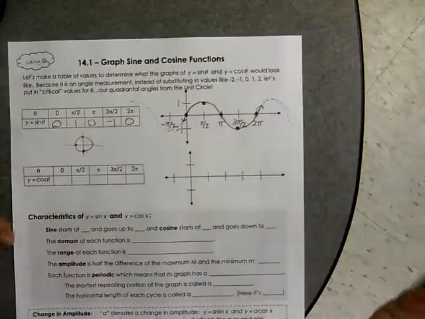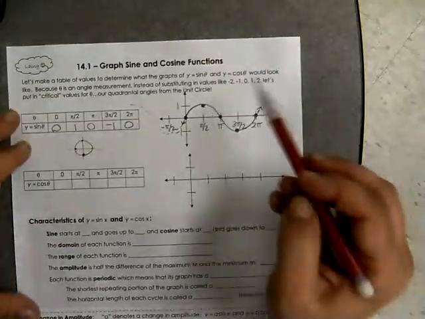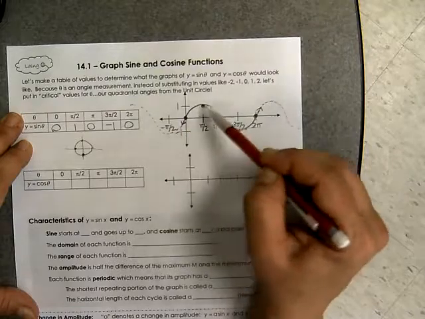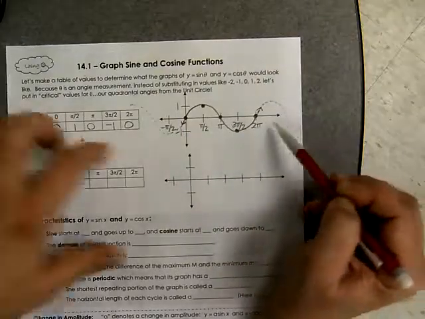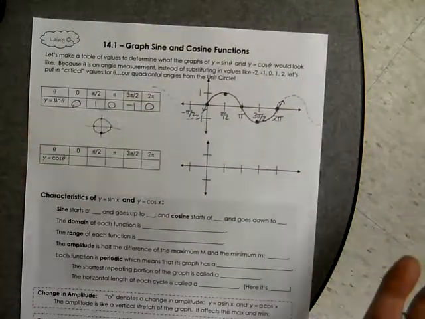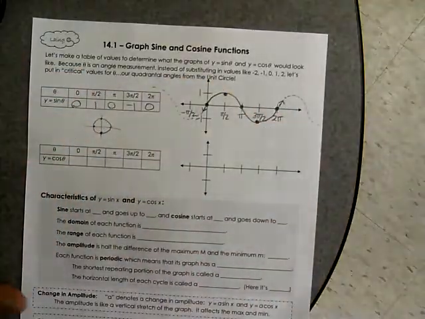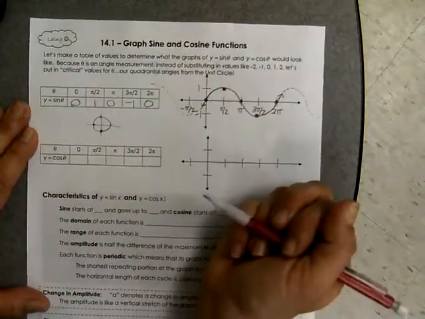Oftentimes people talk about a sine wave, and notice that this looks like waves, these never-ending waves. These extend and repeat in both directions. It is called cyclical that way, so it keeps cycling over and over. But that's the basic shape of the sine graph.